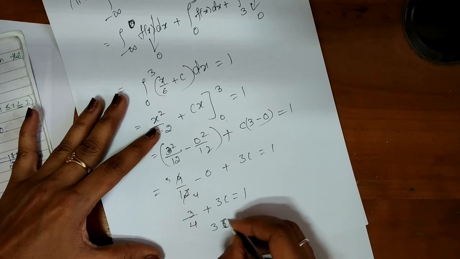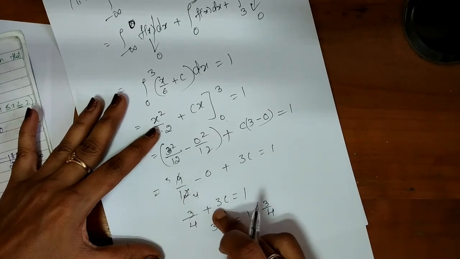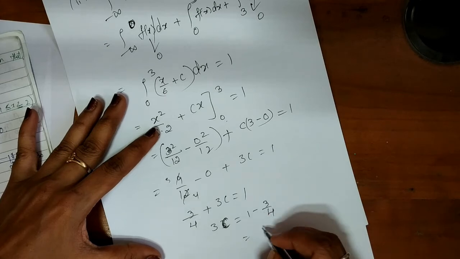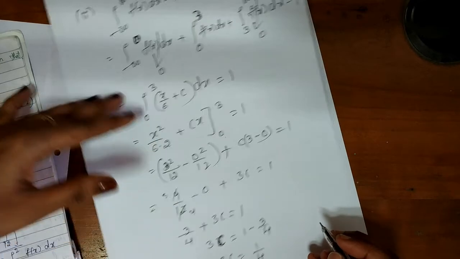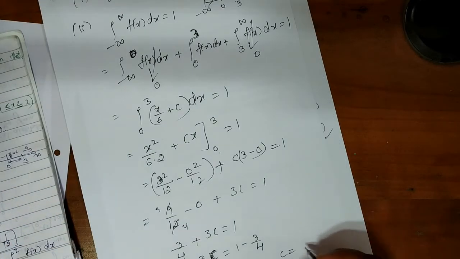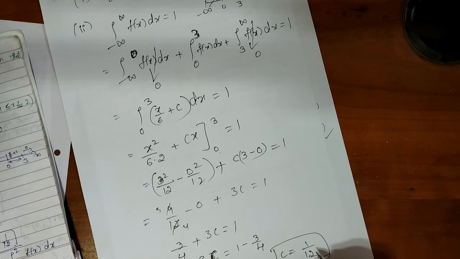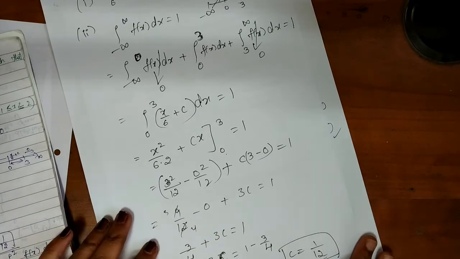3c is equal to 1 minus 3 by 4. That is 4 minus 3 is 1, that is 1 by 4. 3c is equal to 1 by 4. Now c is equal to 1 by 12. C value we got. This is how we have to find the constant in the continuous probability distribution.